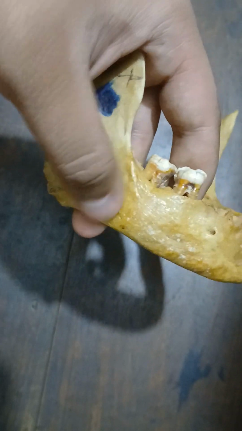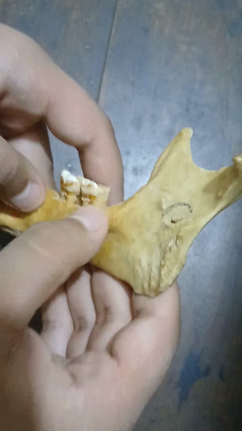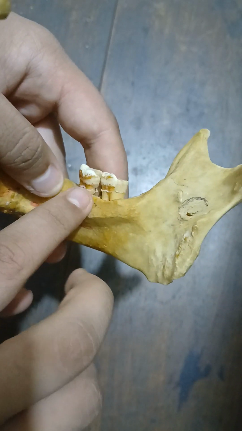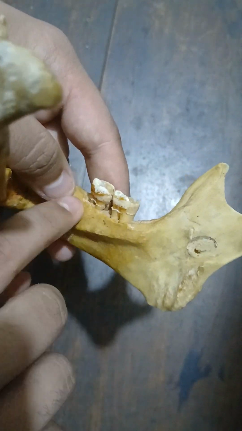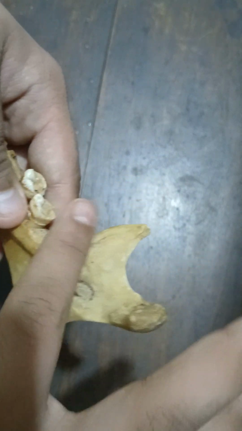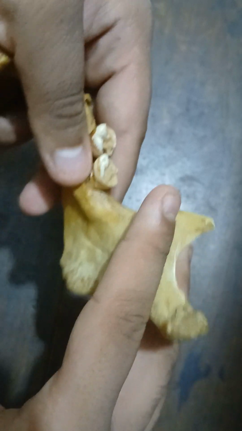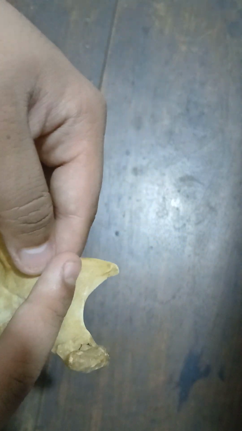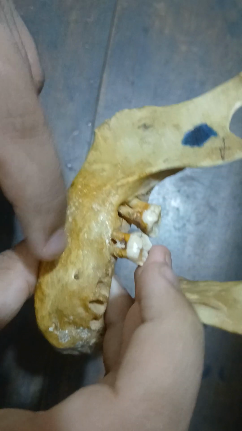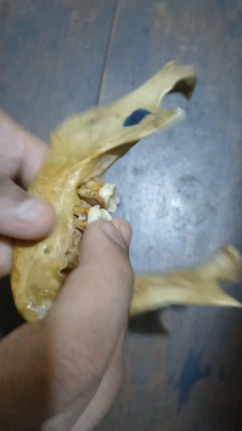The internal surface close to the alveolar margin is related to the lingual nerve. And the medial surface of the rami, upper 1/3, lower 2/3, is related to the first branch of the maxillary artery. It gives off the inferior alveolar artery, which then gives off the mental artery.